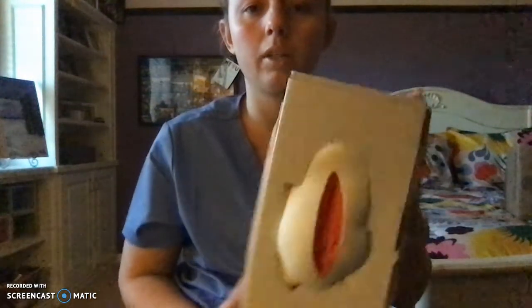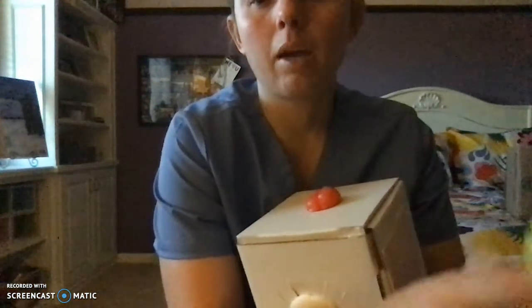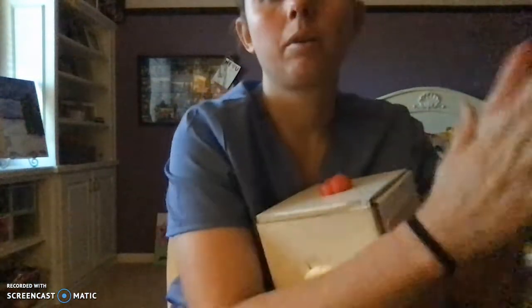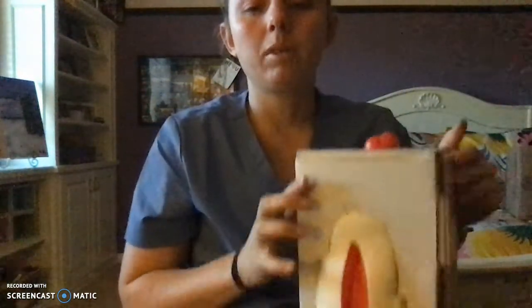So today I'm going to be showing how to get a sample from the wound. The first thing that I would do would be knock on the patient's door. Hi, my name is Kate. I'm going to be your nurse today. I'm going to sanitize my hands. I'm just going to get a sample from that wound you have over there.